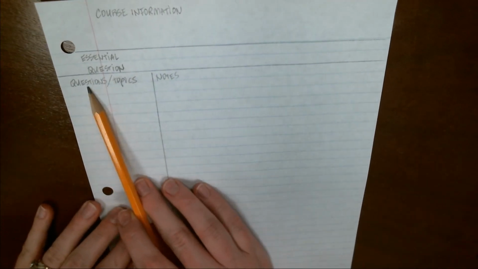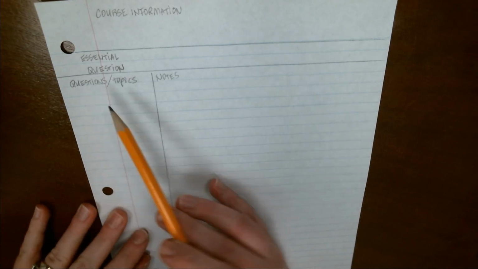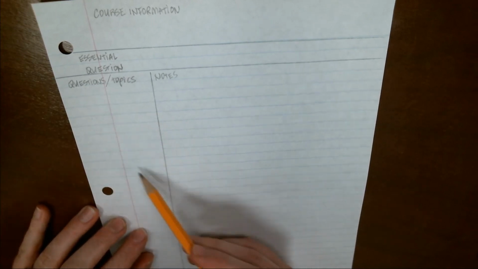So when you're going back and studying through your notes, you have already done the bulk of this work. And if you have questions, if you feel like you missed something, you have a place here to enhance your notes.